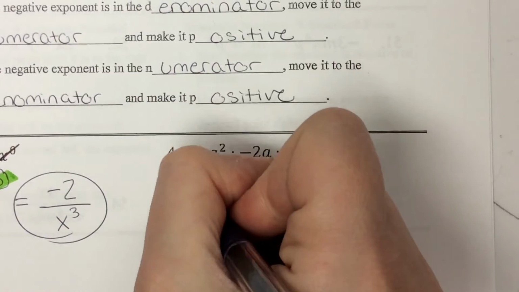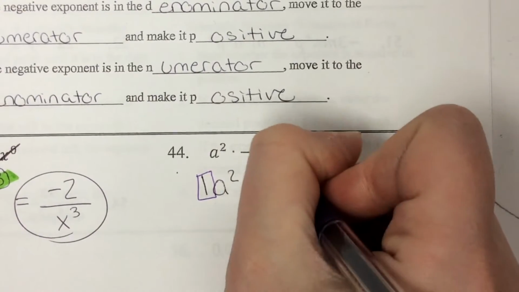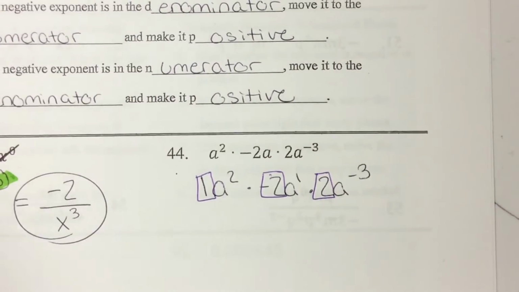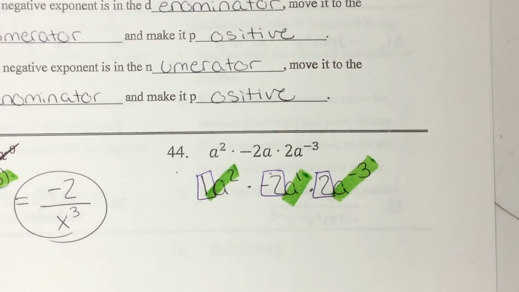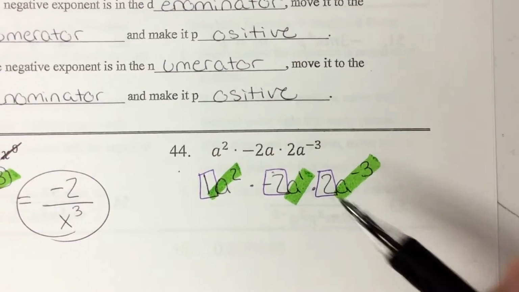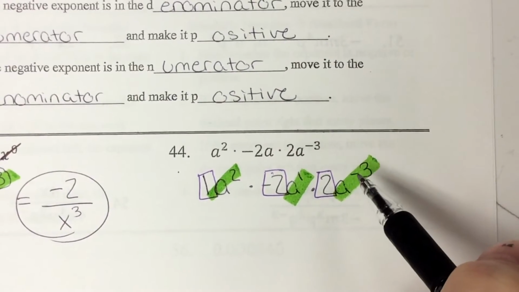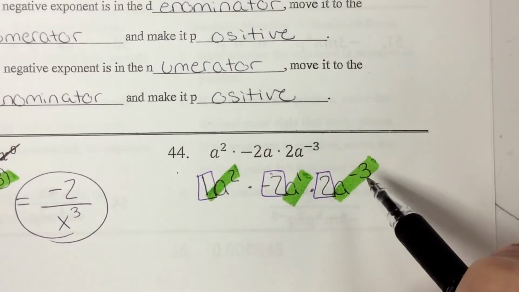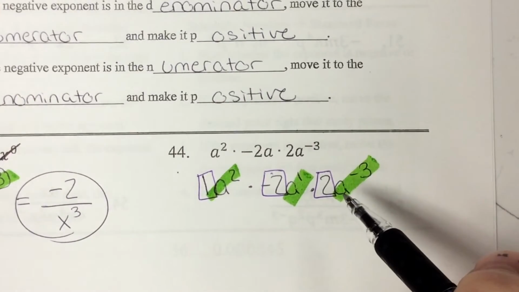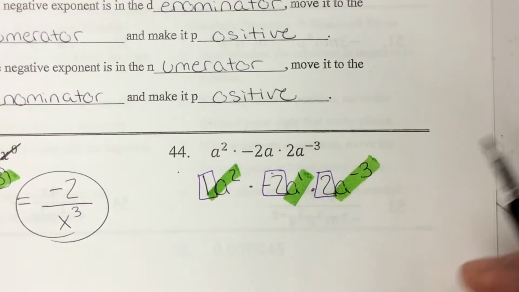So let me see here. We've got coefficients. Let's box those. And we've got our exponents with our base. Exponent, base, exponent, base. Okay. Now, before we start moving this a to the negative 3rd power, I'm going to use all my other properties that I've learned so far in Chapter 7, the product property, the power property, and let's see what happens, all right?